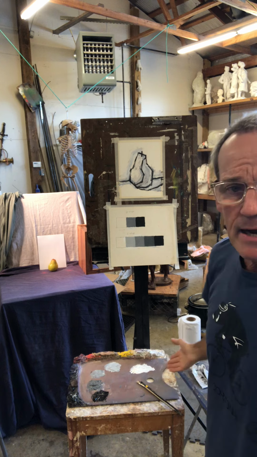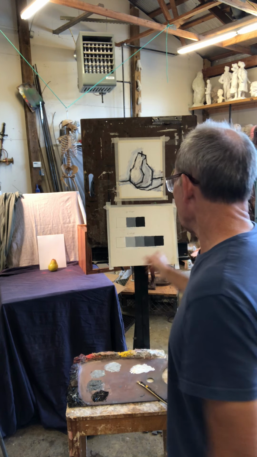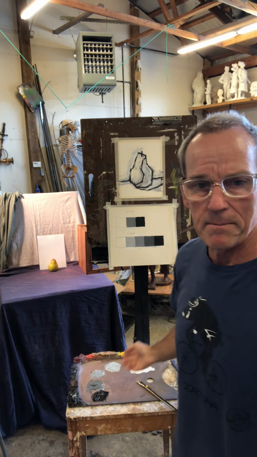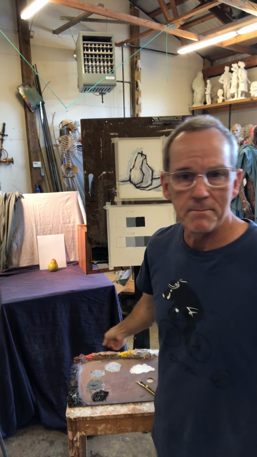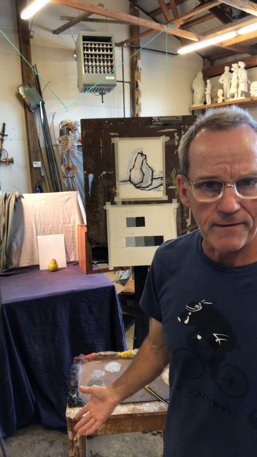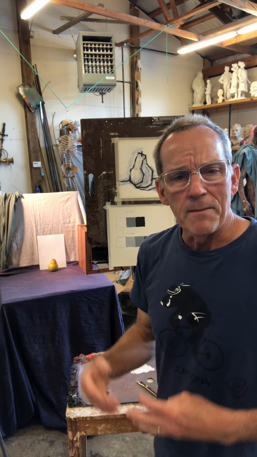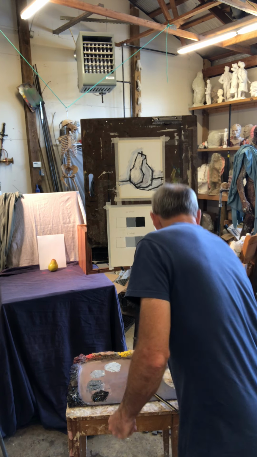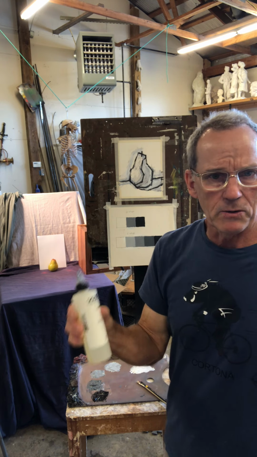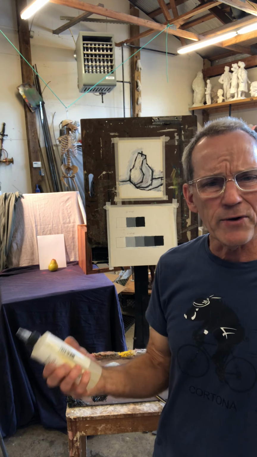The other thing that I've done is I've pre-mixed my 5 values here. So I've got pure white, pure black, and then I mixed up the 3 other values in between the two. When I did that, I put a little bit of retarder in, which keeps it wet on your palette. If you don't have the retarder, it's okay. You'll just have to mix up the values as you go.